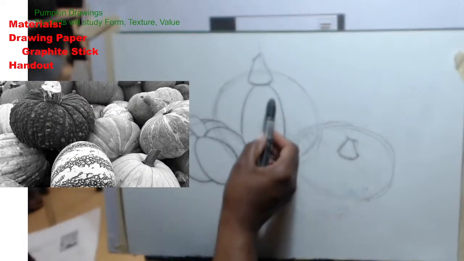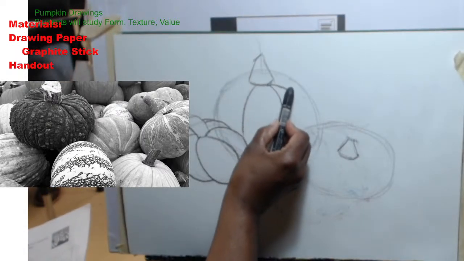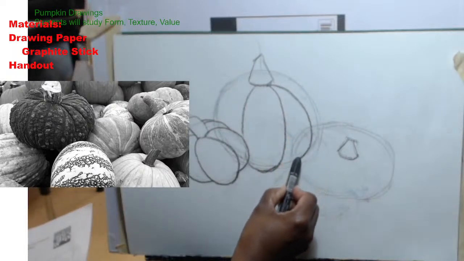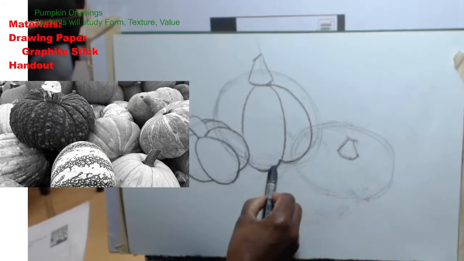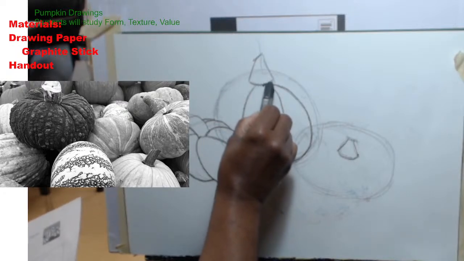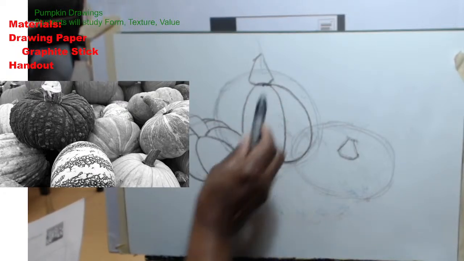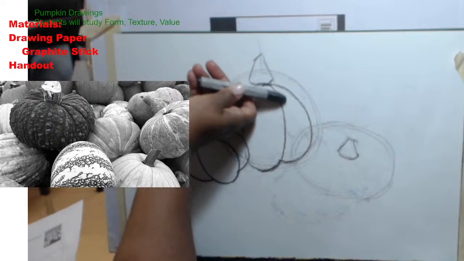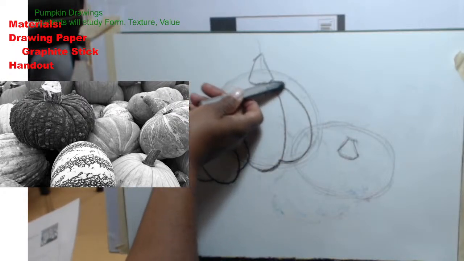All right, another one here on the edge. It stops before it gets to the very bottom one. It curves from the stem here at the top. It comes from the stem, curves. From the stem, curves.